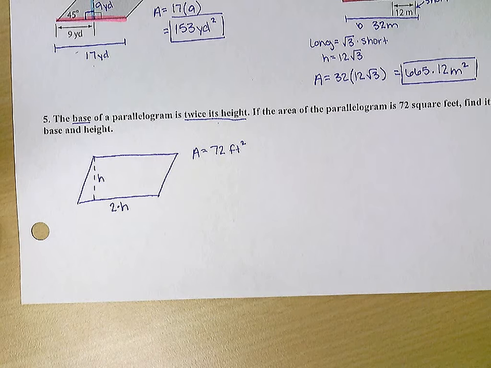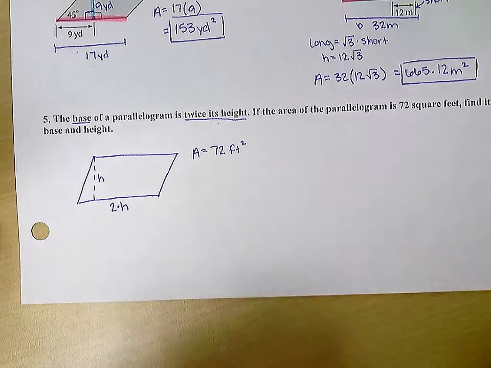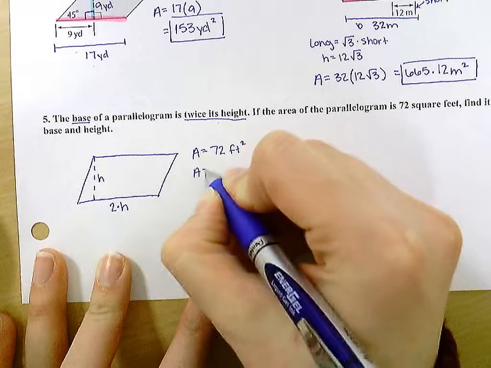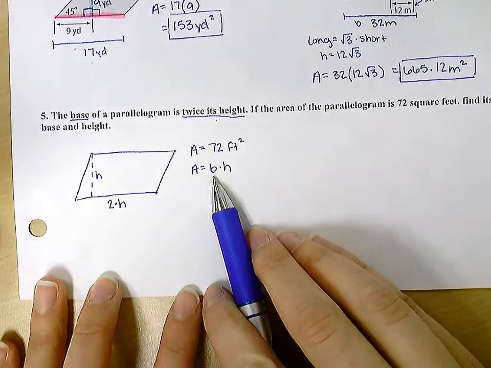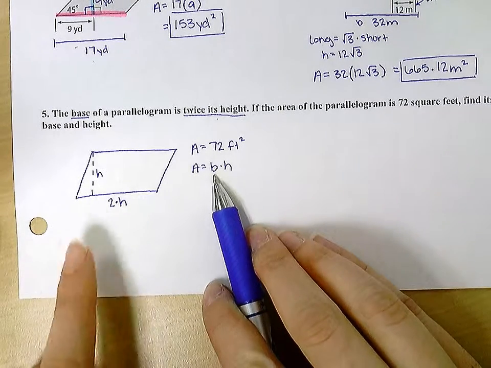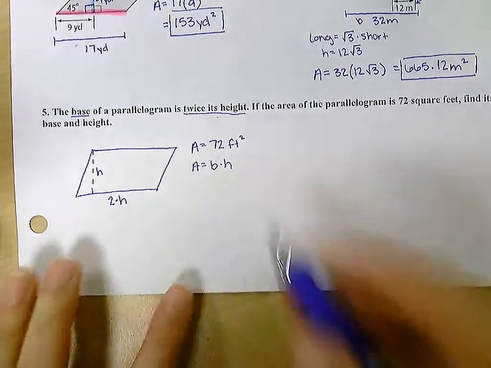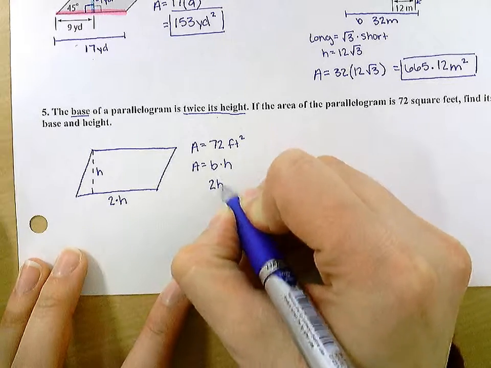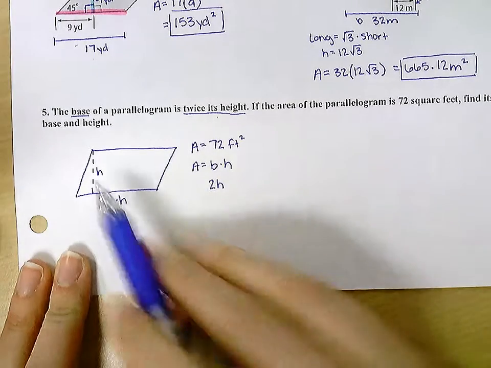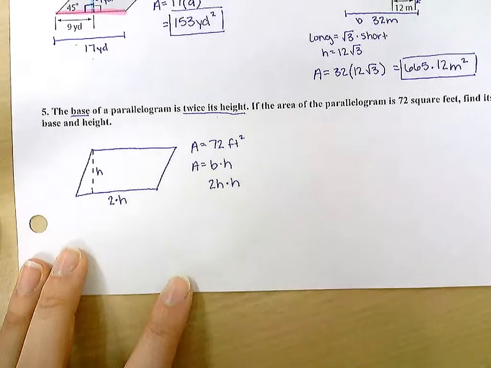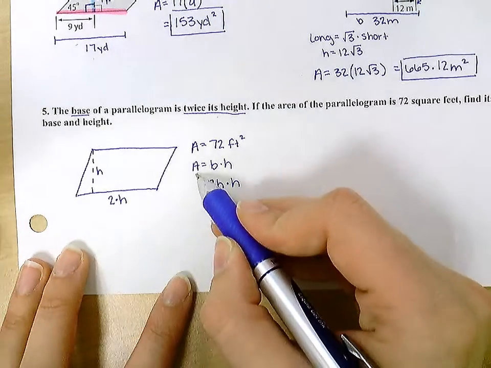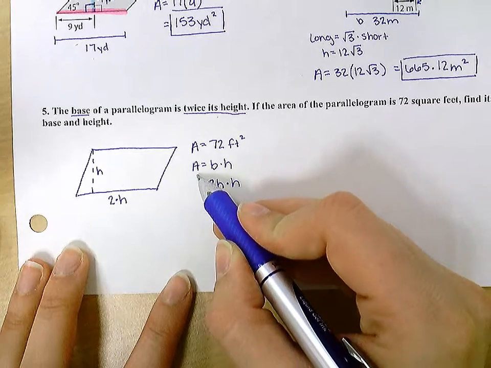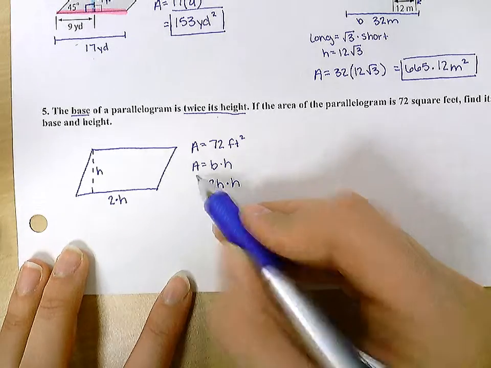Well, what's my formula for area? Base times height. Okay, so our area is equal to base times height. Well, my base is what? What did I label the base as? 2 times h. What did I label the height as? H. What's the area? 72.